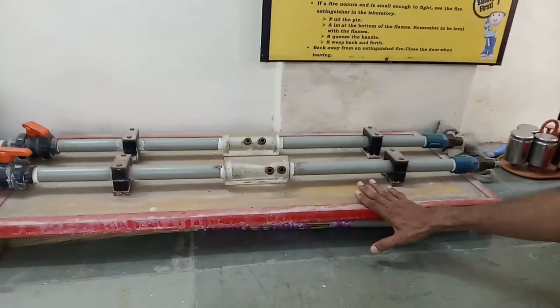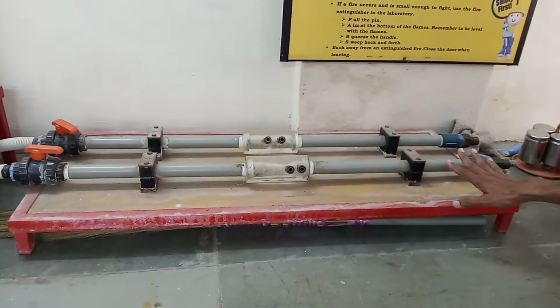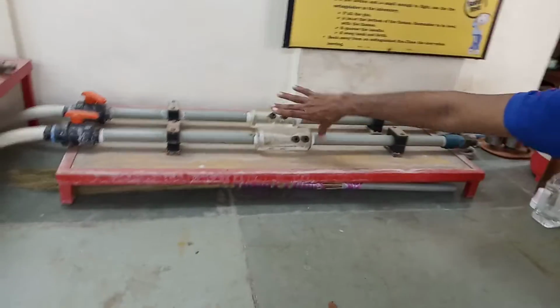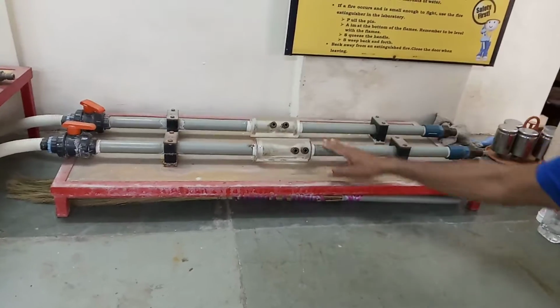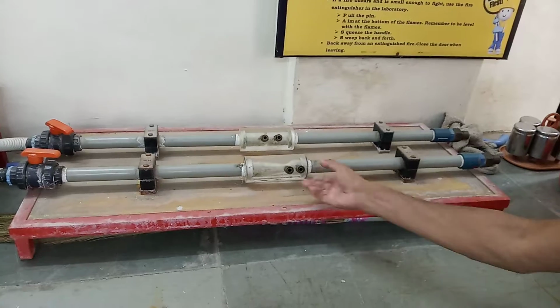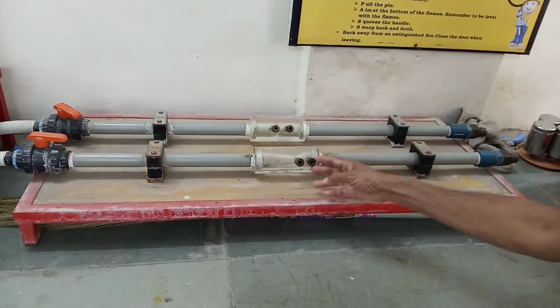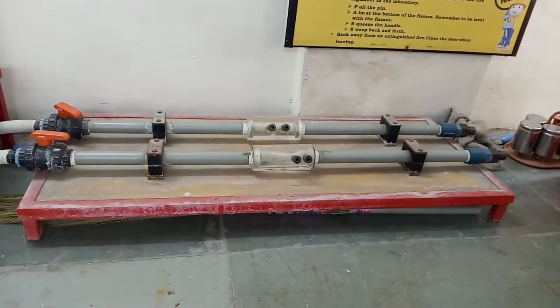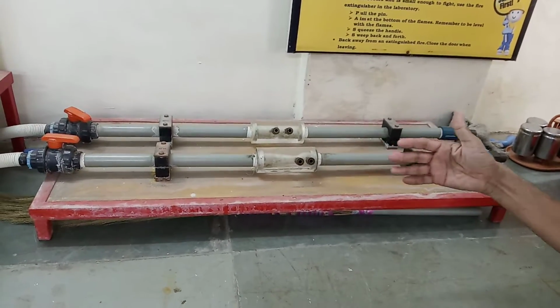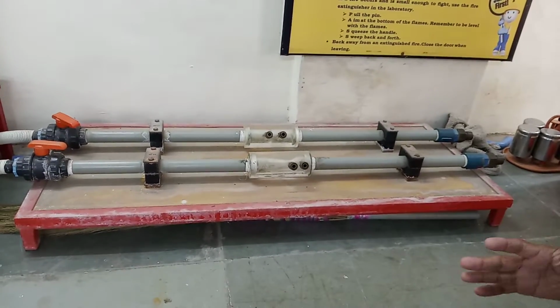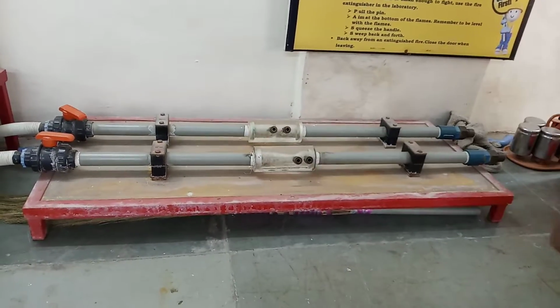Venturimeter and orifice meter will be used to measure the discharge through the pipes. So this is the pipe, and a meter called a venturimeter is attached to this one. When we attach these to a measuring device, what we call a manometer, we get how much is the flow, in the sense, how much is the volume of the fluid flowing per unit time through this pipe, and that we can estimate.